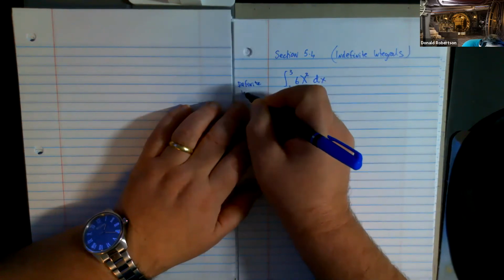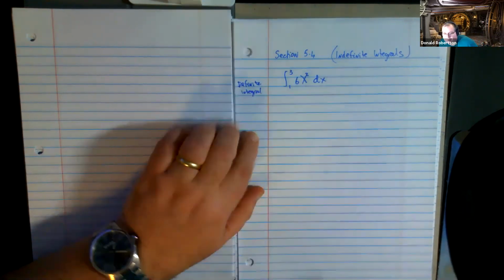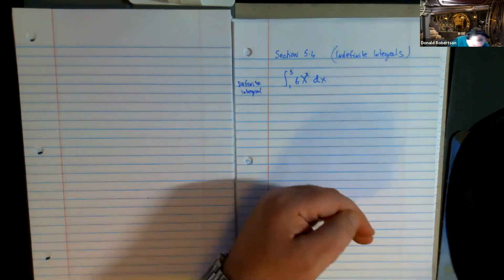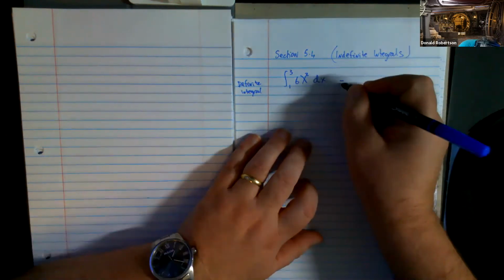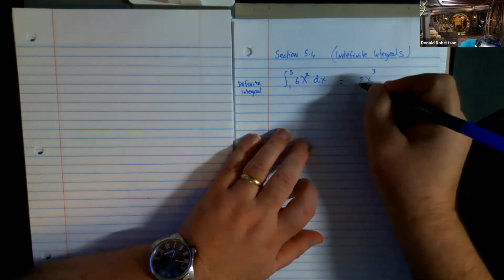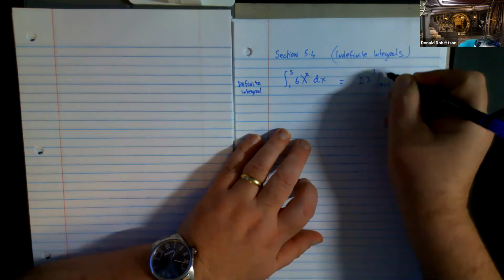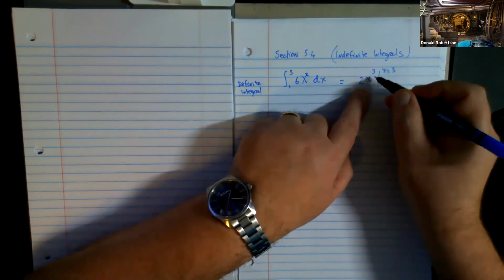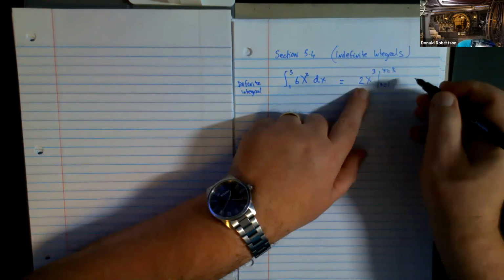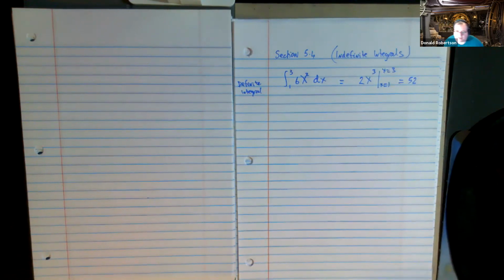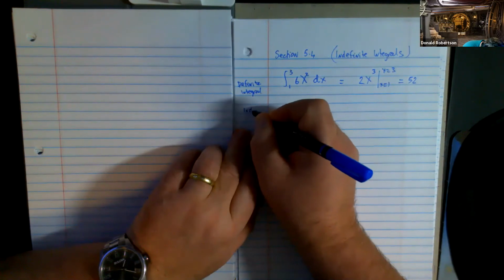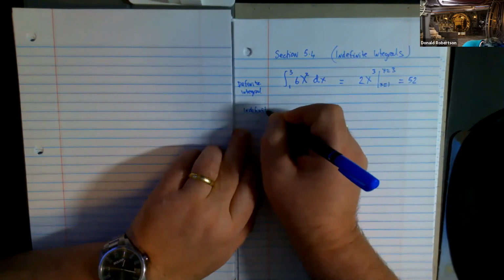Divided by 3. And it's called that because you know the numbers from 1 to 3, right? You know you're going to start at 1, you're going to end at 3. In this case, you would add 1 to the power, divide by the new power, evaluate at 1, evaluate at 3: 3, 9, 27, that's 54, take away 2. Trust me, the answer's 52. Don't want to dwell on that too long. That's what a definite integral looks like.